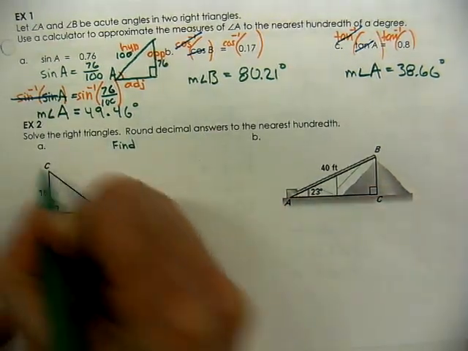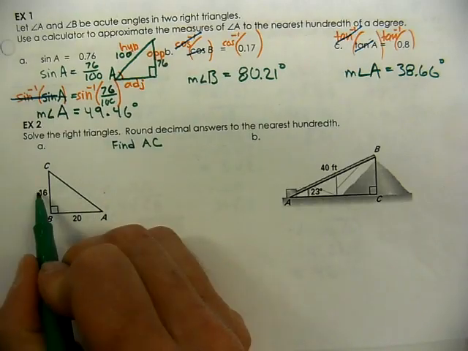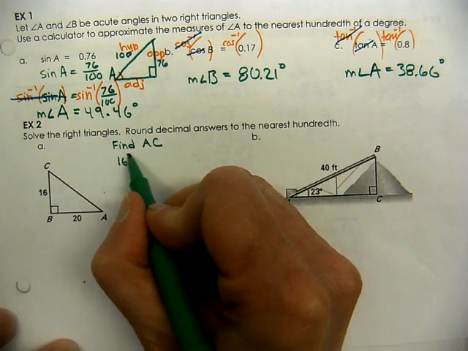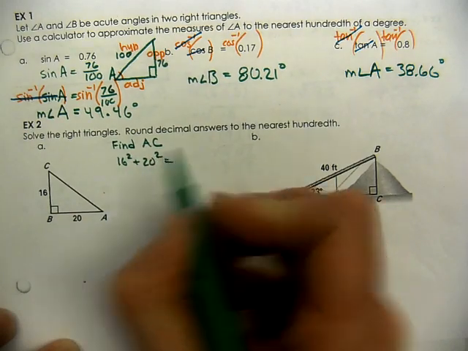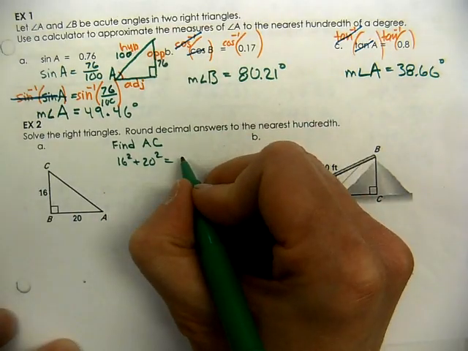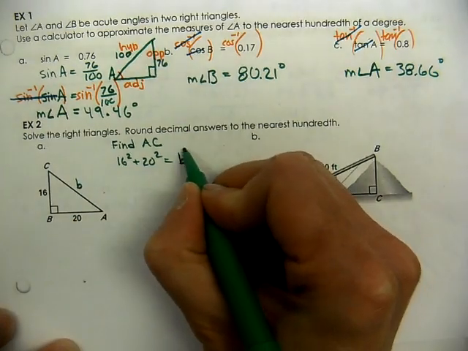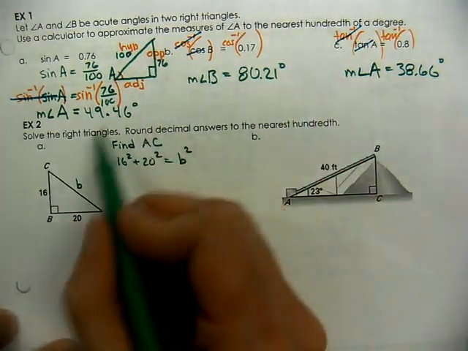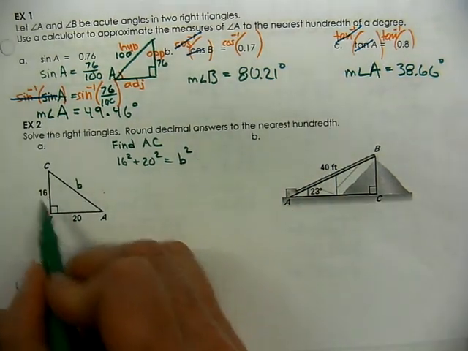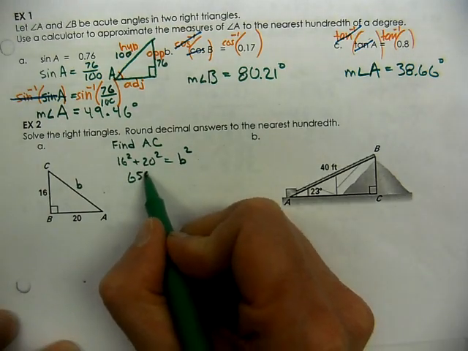So let's start off with the side. This is side AC, and we've done this before. We have two sides already on a right triangle, so we can just use our Pythagorean theorem, right? So 16 squared plus 20 squared equals this side, which is opposite capital B, so let's call that little b squared. Notice we're not using sine, cosine, or tangent here because we don't have a reference angle to use. We have two sides anyway. So let's see, what do we have here? 656.